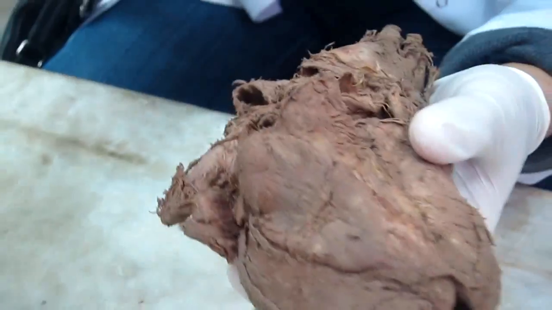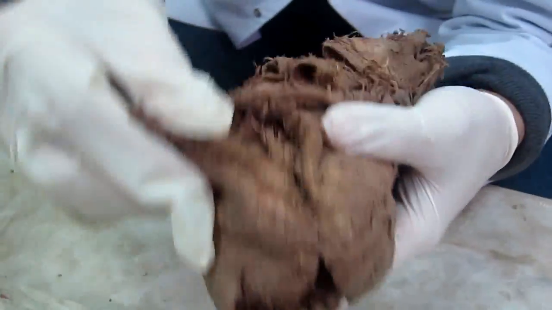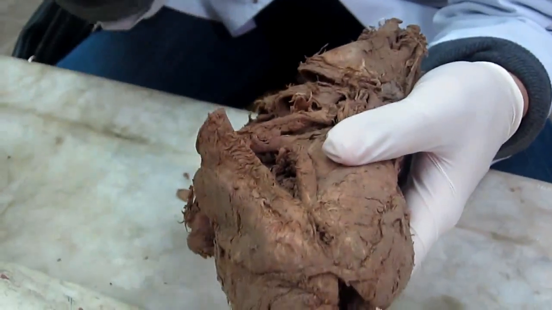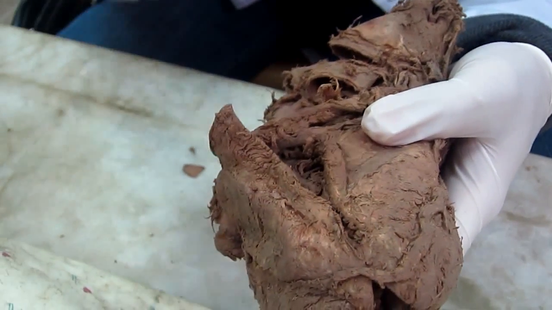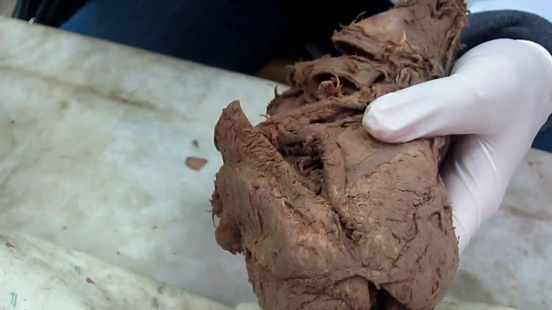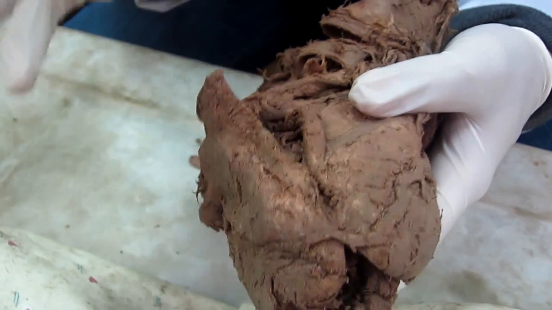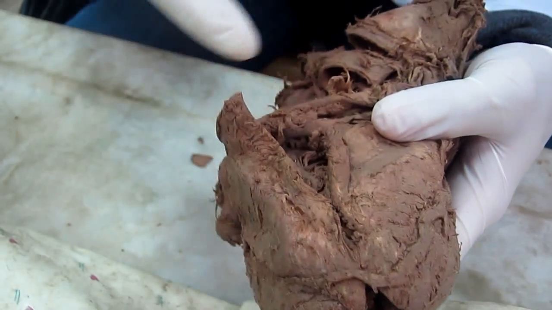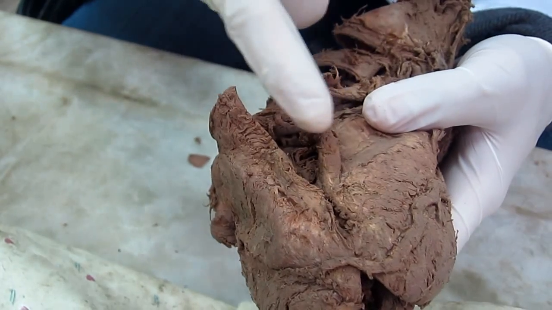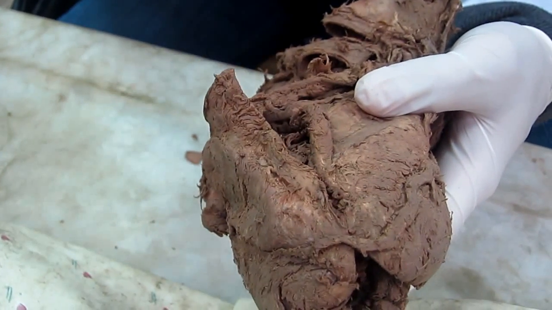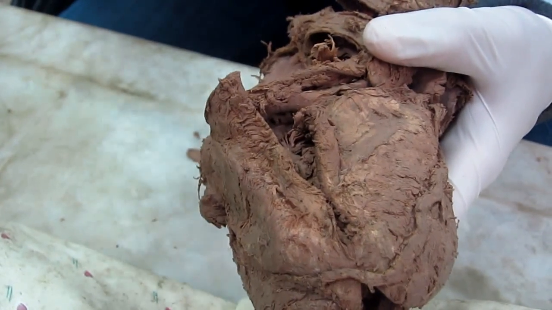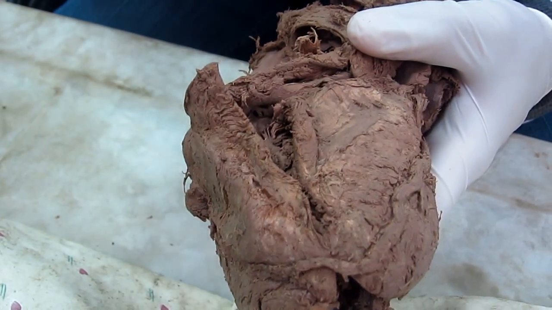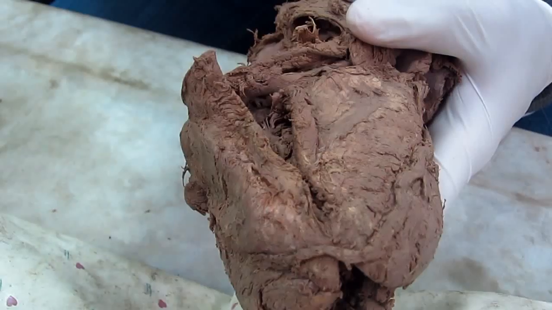Okay, and as extra information, in the right ventricle we have the moderator band. The moderator band prevents the right ventricle from over-distension, because as we know, the wall of the right ventricle is thin and exposed to distension.